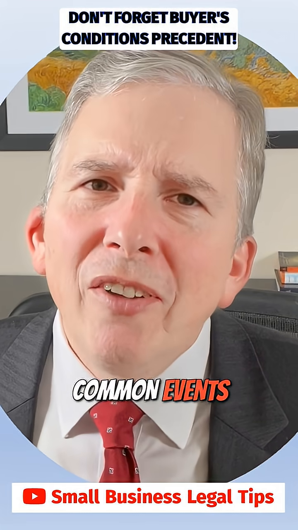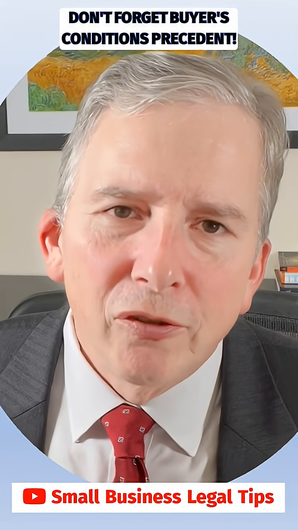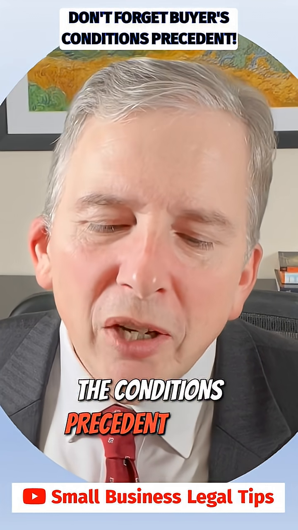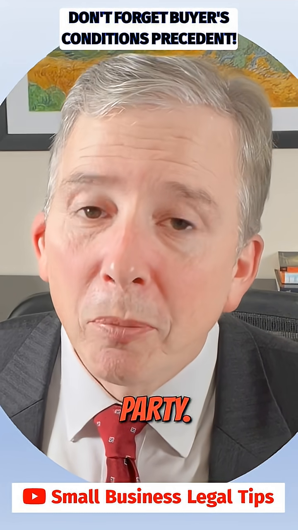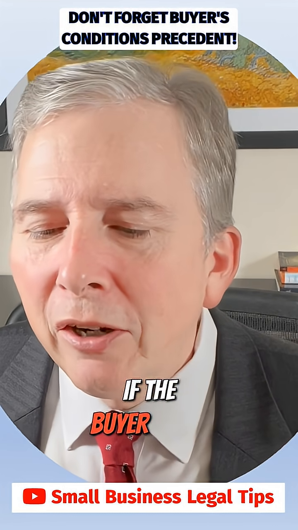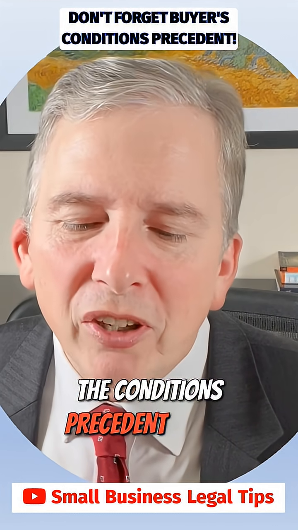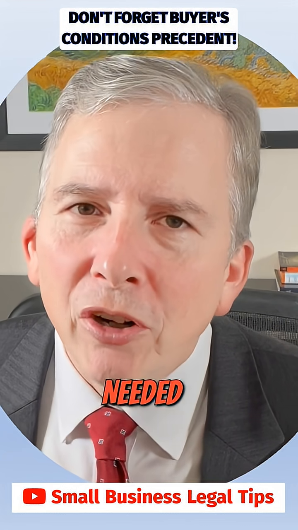Some of the most common events identified in a buyer's conditions precedent clause are things like, first, if the buyer is seeking financing from a lender, the conditions precedent clause should state that the buyer has received suitable financing from the third party. Second, if the buyer needs to obtain various permits and licenses in order to operate the business, the conditions precedent clause should state that the buyer has obtained whatever permits and licenses are needed to operate the business.